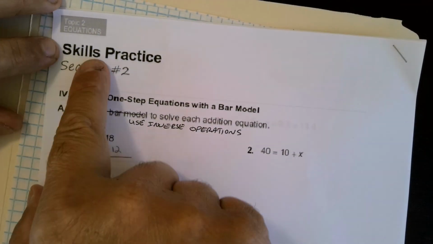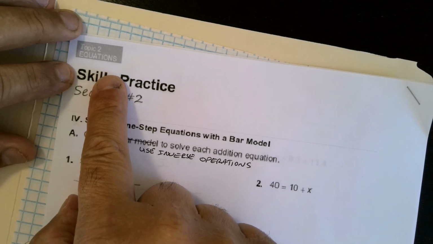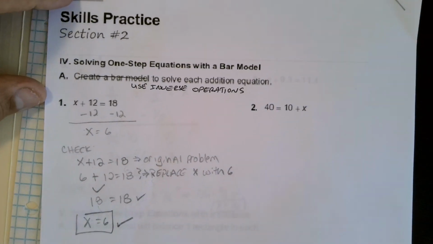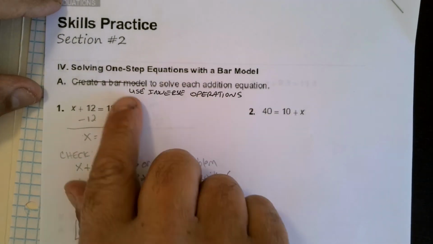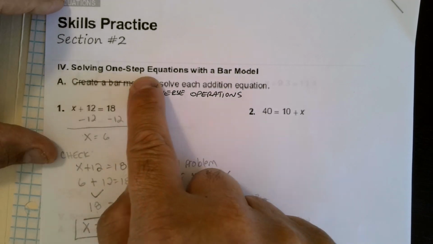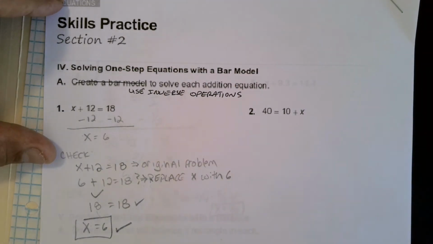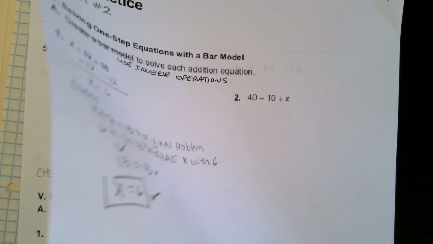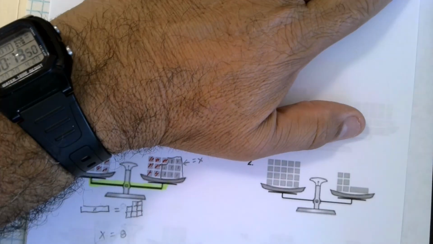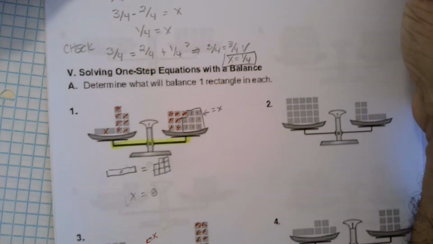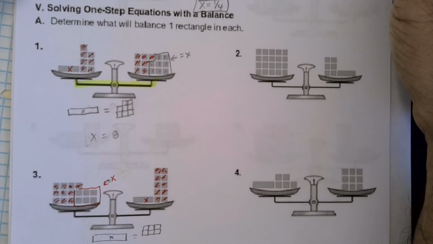We're still in Module 3, Topic 2, Equations, Skills, Practice, and we're in Section 2. If you picked up the packet last week, go through your packet. It doesn't say Section 2. Look for Section 4, Solving One-Step Equations with a Bar Model. This is the front page, but we're going to start on the second page and then go back to the front, because this explains the concept of what we're trying to do.